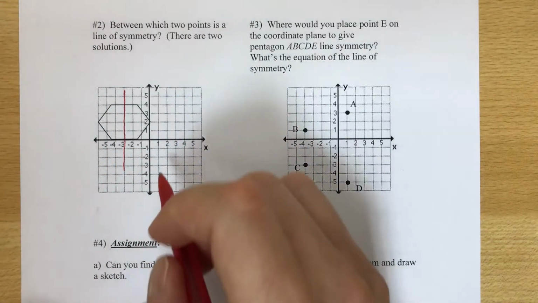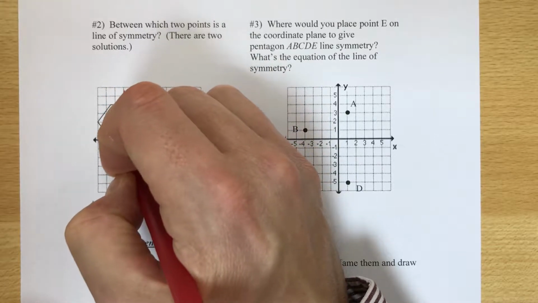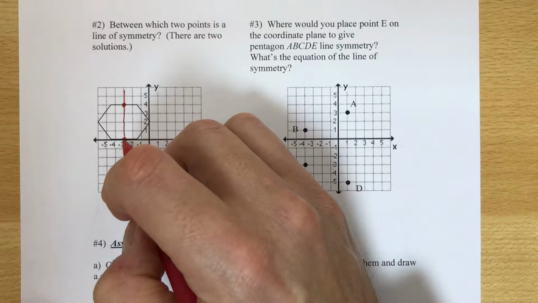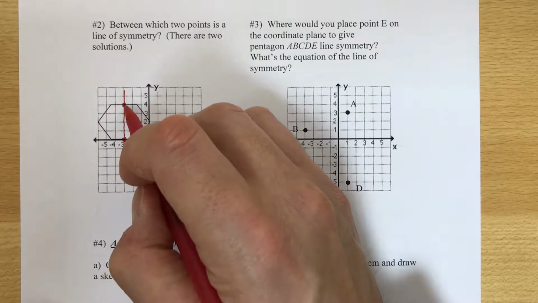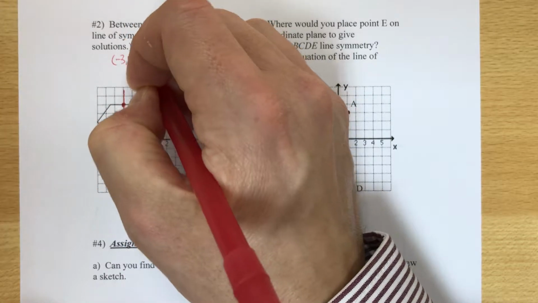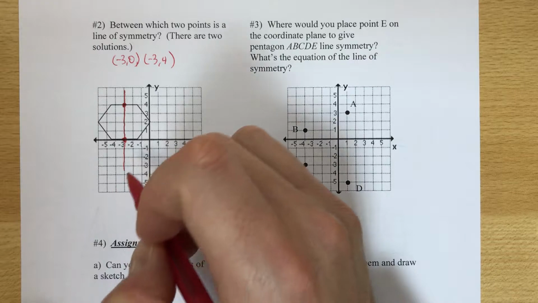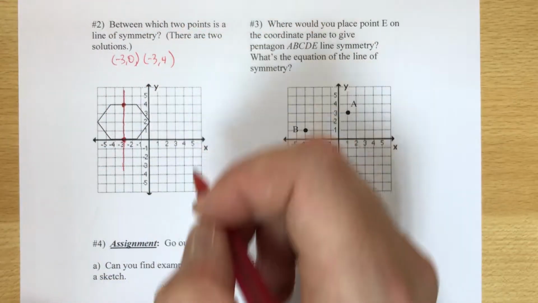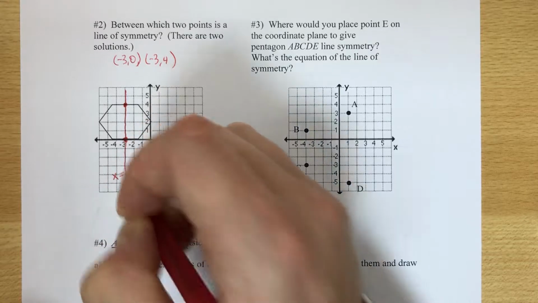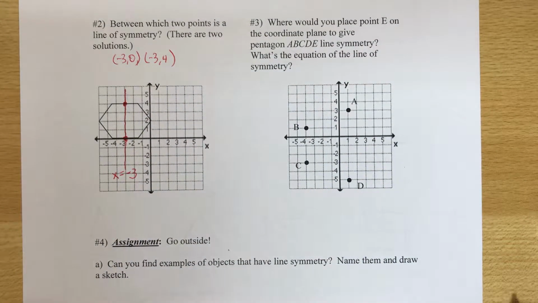Now you'll notice that if we do that, it intersects the hexagon in two places. So if we connect the points -3, 0 and -3, 4, that would be a line of symmetry. And the equation of that line, they're not asking for it, but we could say x equals -3. That's a vertical line. That's the equation, x equals -3.